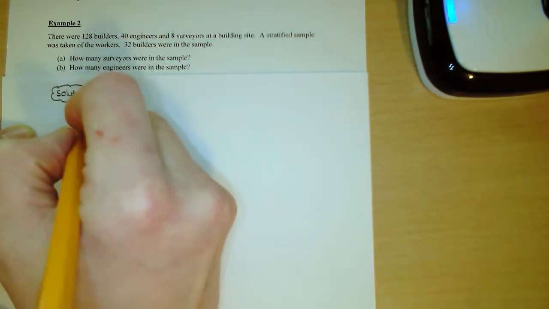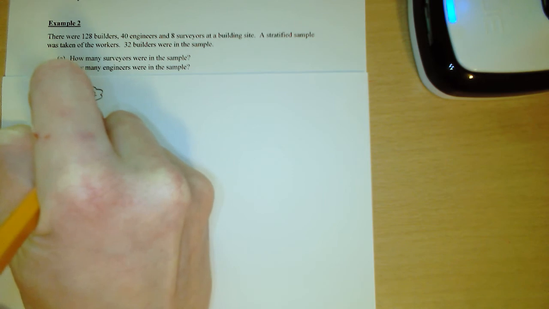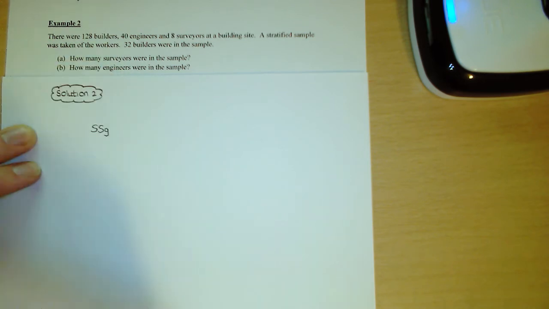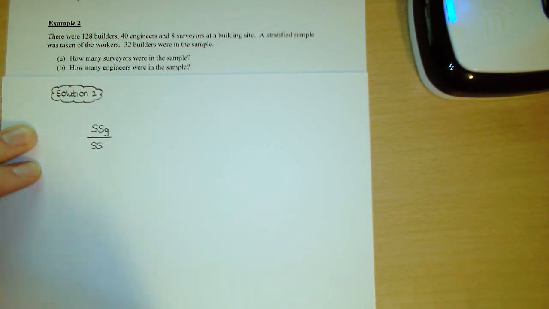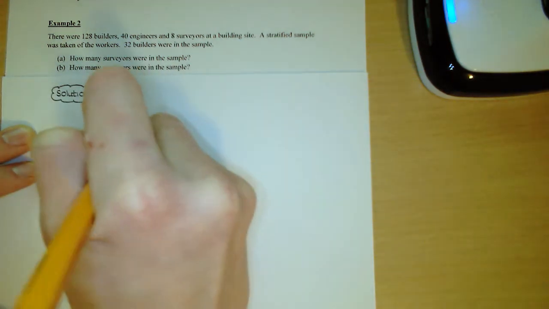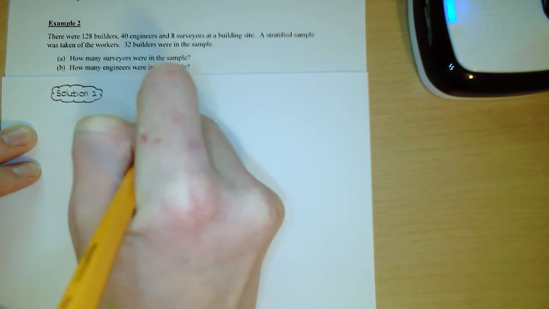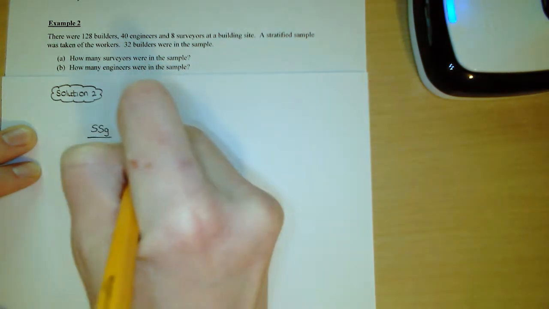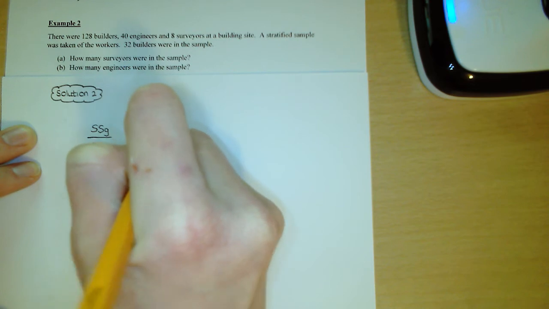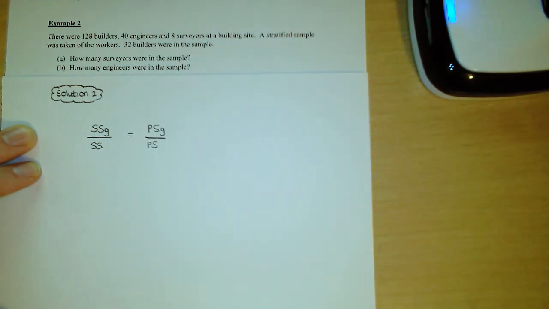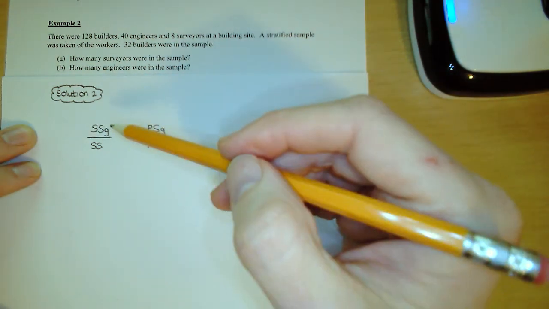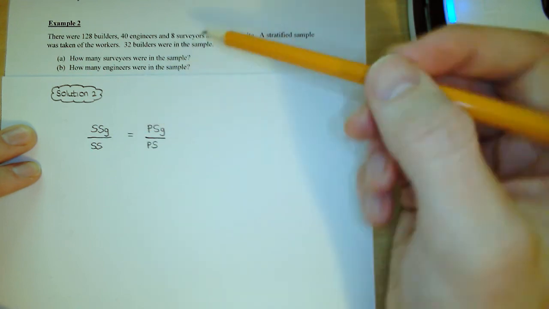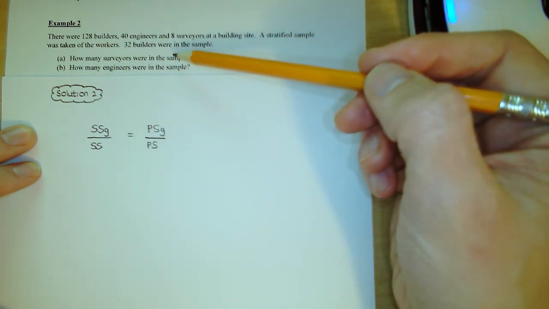So the sampling formula for every group, remember, is SSG, that's the sample size of the group, divided by the total sample size, or overall sample size, and that's equal to the population size of the group, PSG, over the overall or total population size, the actual population size. Now, remember, to use the sampling formula, we need to know 3 out of the 4 quantities, otherwise we're in trouble here.